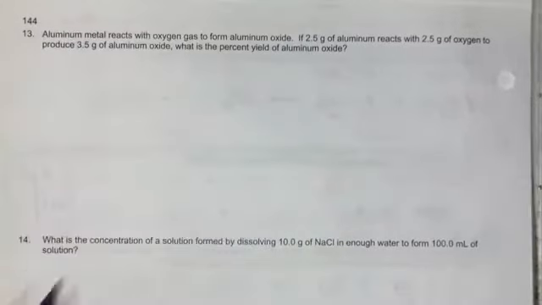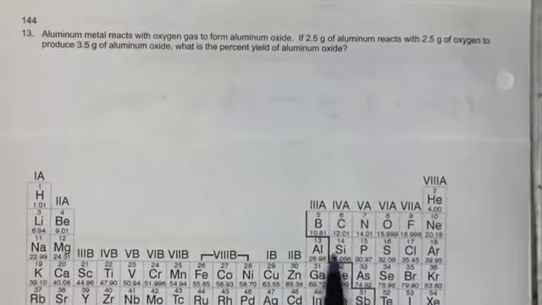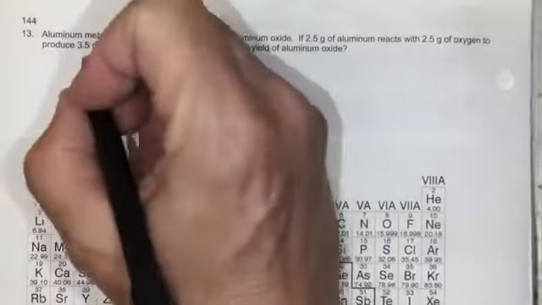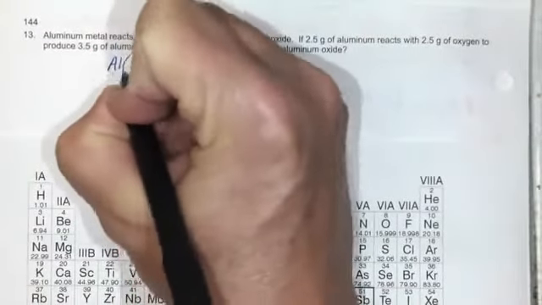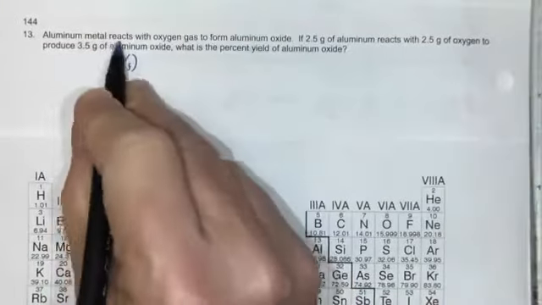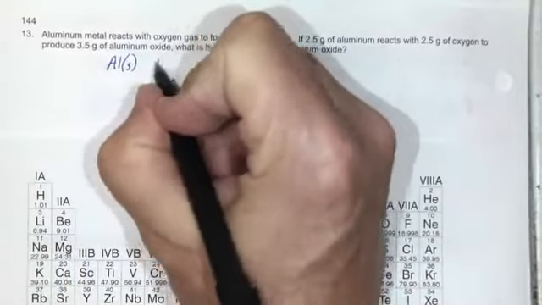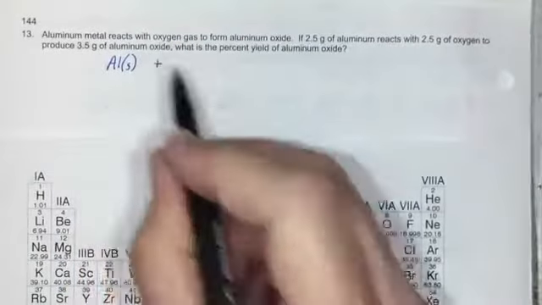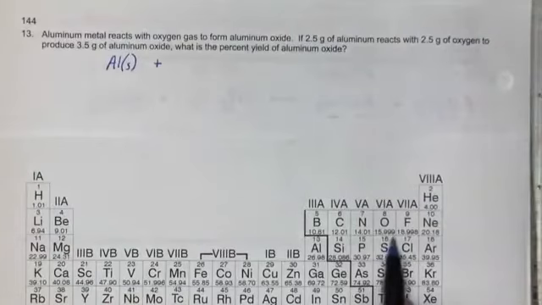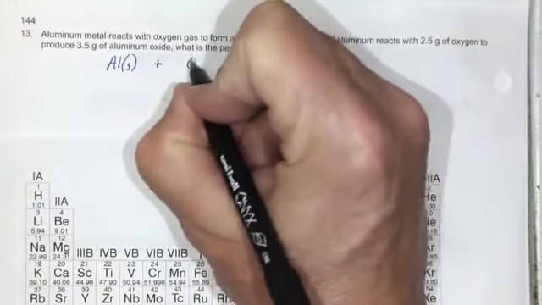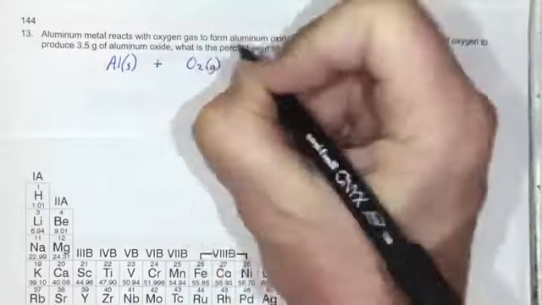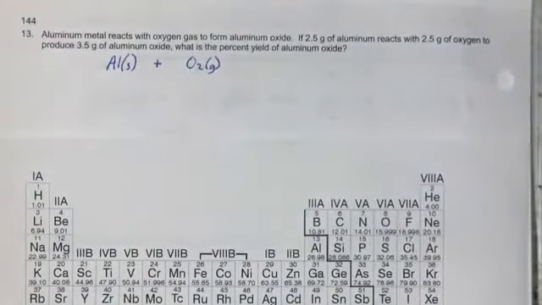So aluminum metal. What is the formula for aluminum metal? Aluminum metal is the neutral form of aluminum. So Al, solid, that's the aluminum metal. It reacts with, so we put a plus. Aluminum metal reacts with oxygen gas. Oxygen gas is one of the diatomic molecules that you need to know. So we'll put O2 gas. You have to have O2. That's the formula for oxygen gas, which you're supposed to know.